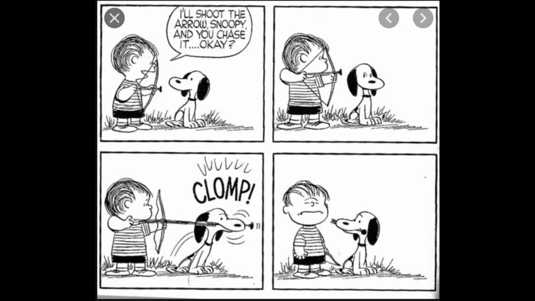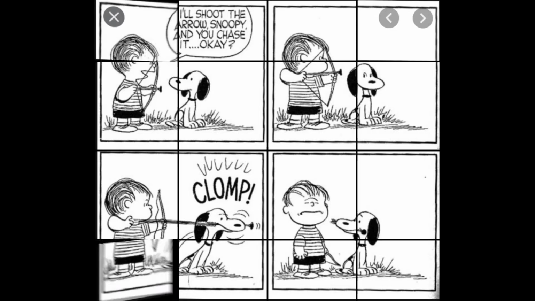So here's one example that I found of a comic strip. This is a Peanuts, Snoopy, Charlie Brown, whatever you want to call it, comic strip. And it says, "I'll shoot the arrow, Snoopy, and you chase it, okay?" And then he shoots the arrow, and then he catches the arrow, clomp, and then he has the arrow.